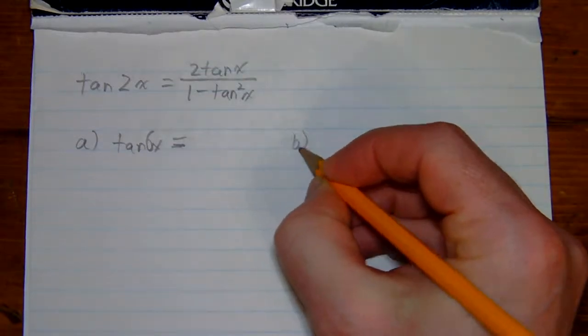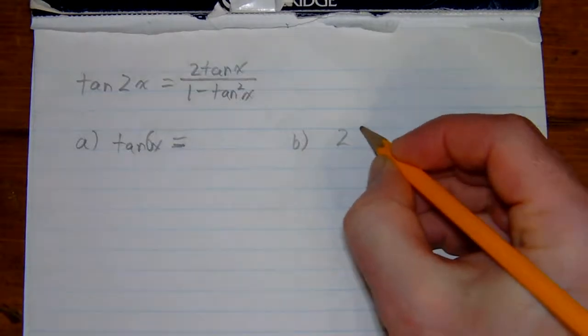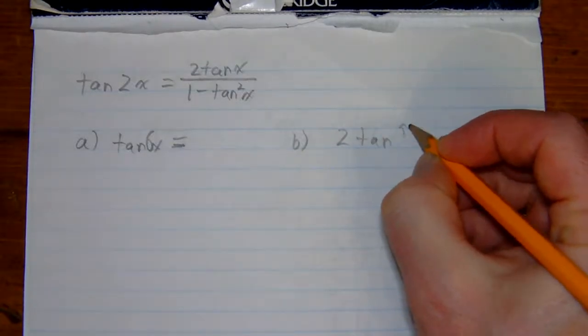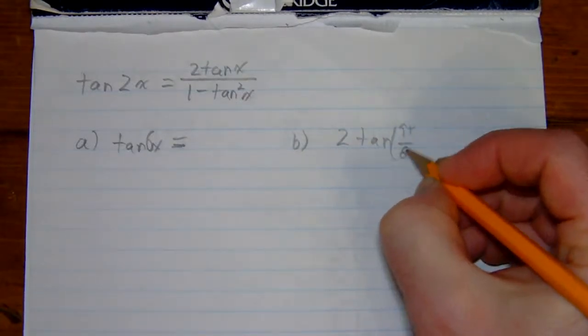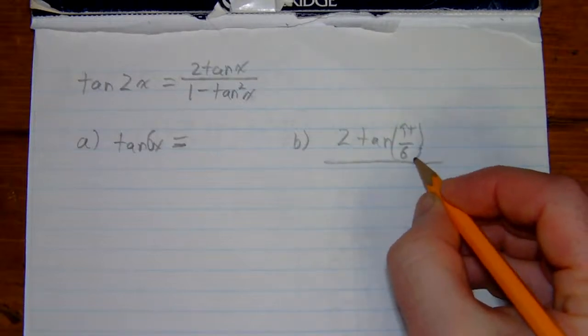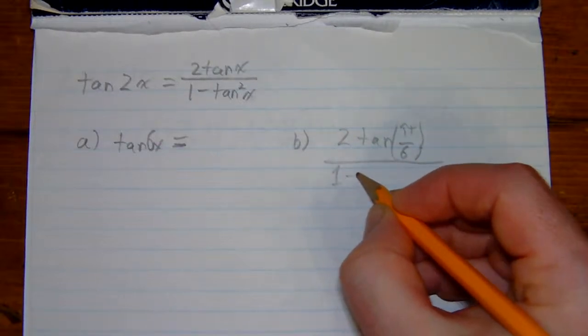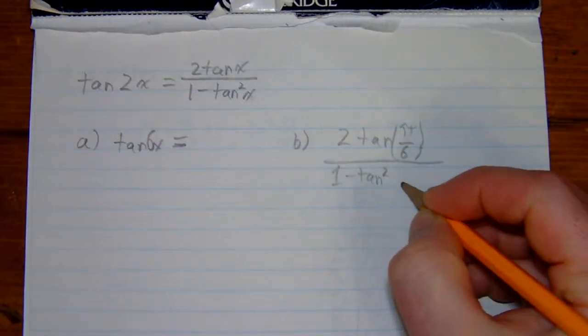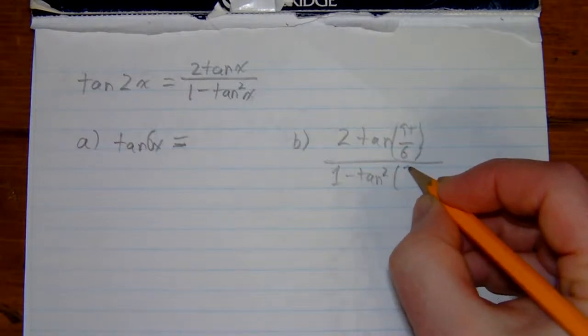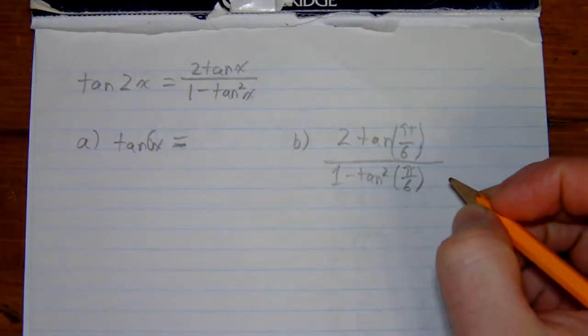Okay, and then we'll take a look at the last question, which is to simplify and evaluate the following expression. So we have 2 tan pi by 6 over 1 minus tan squared pi by 6.